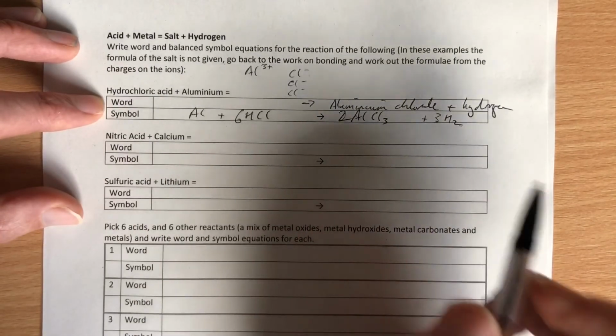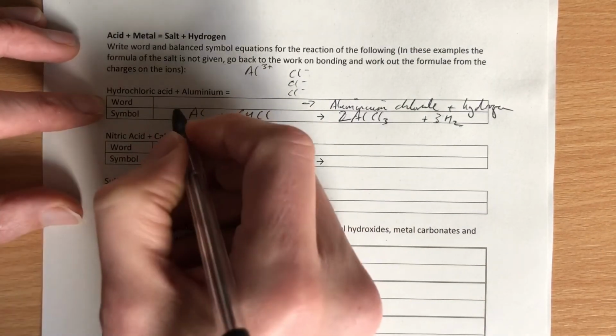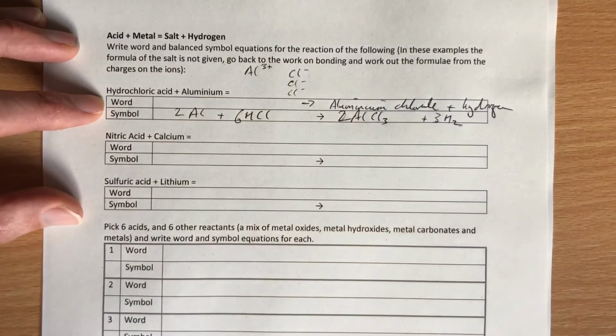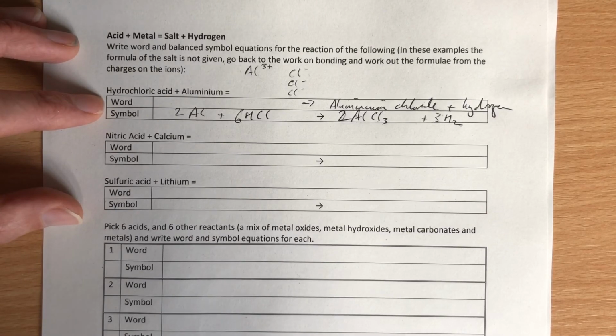Horrible one to balance. And you may think it's now done, but it's not, because by putting that 2 there, we need 2 aluminiums there. You can have a go at the rest of those and finish those off. They are examples of the neutralization reactions you must know.